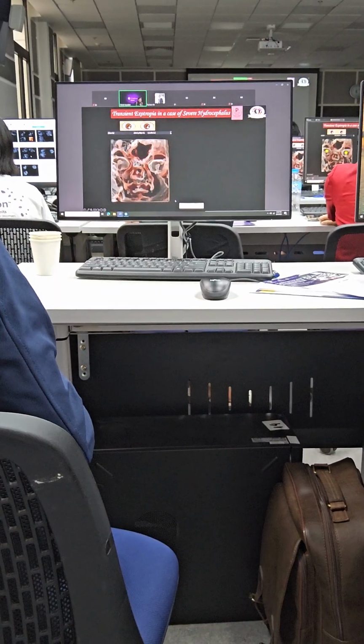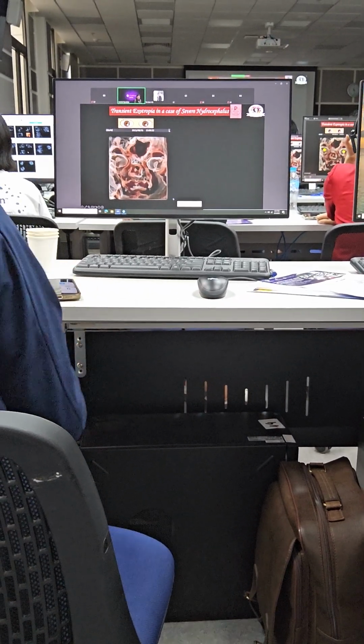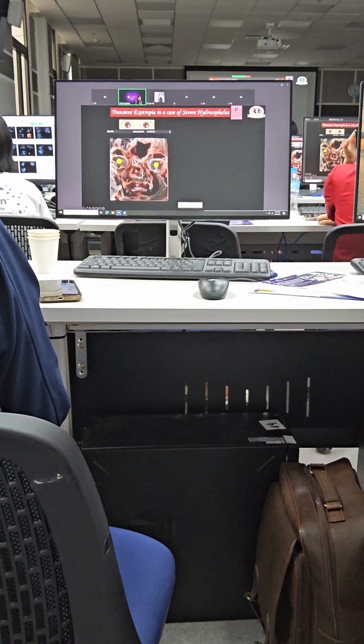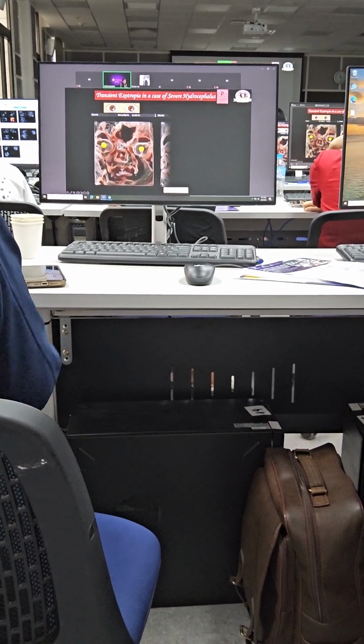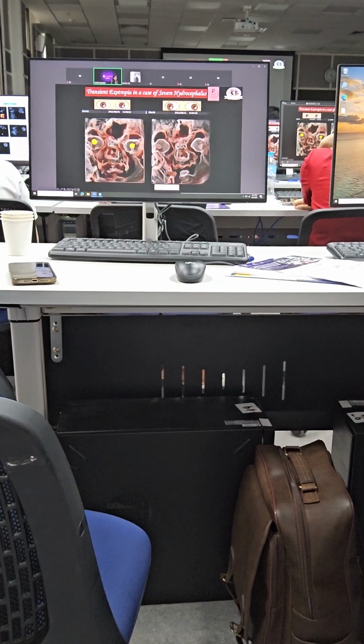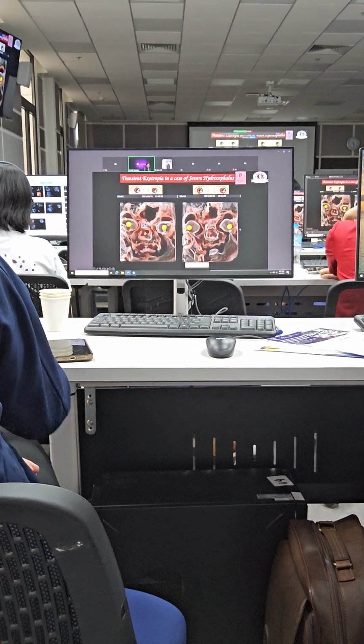Here this is the normal location of the lens, but here you can see this is a transient exotropia in the case of the severe hydrocephalus. This is like this.